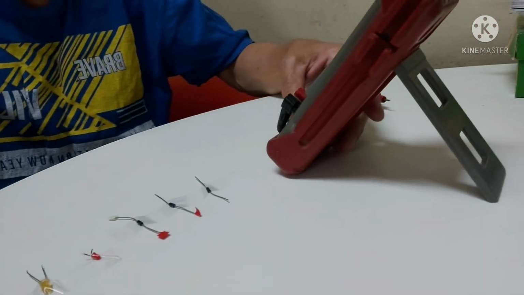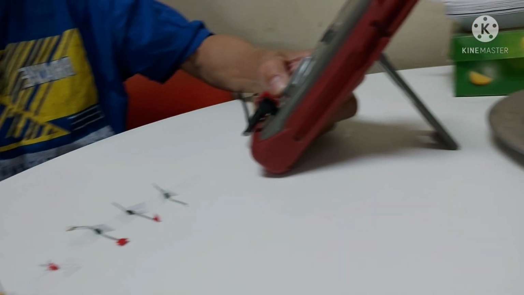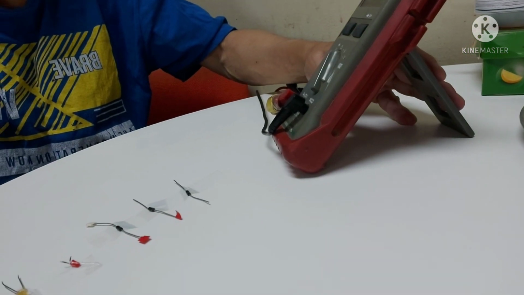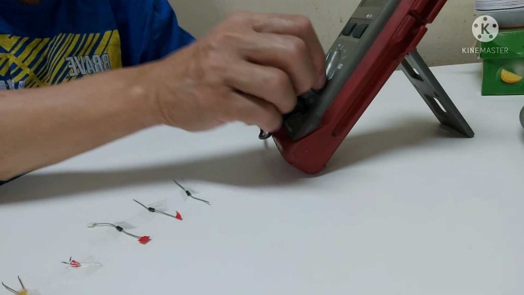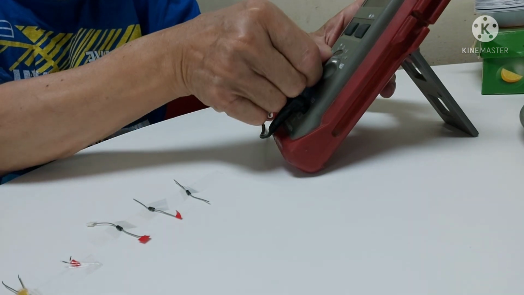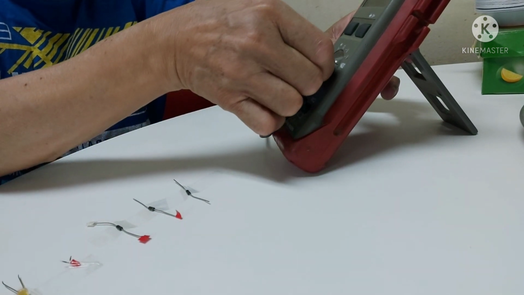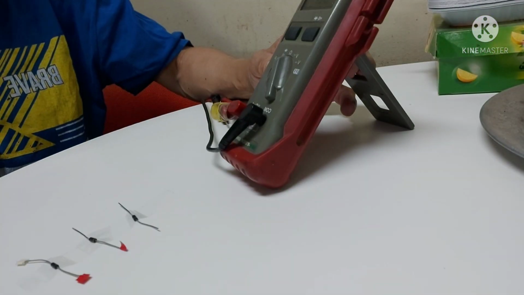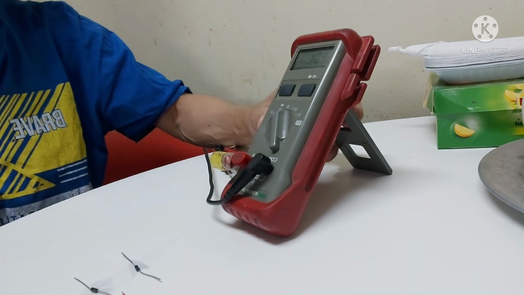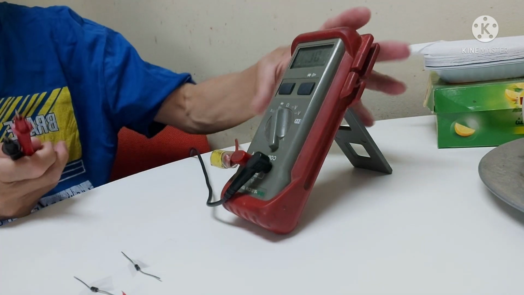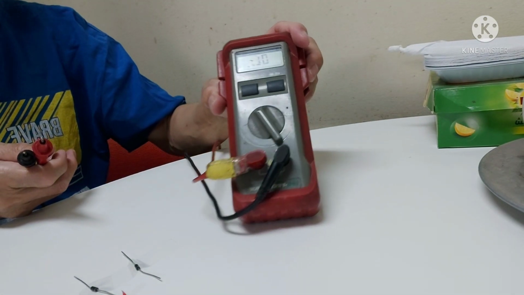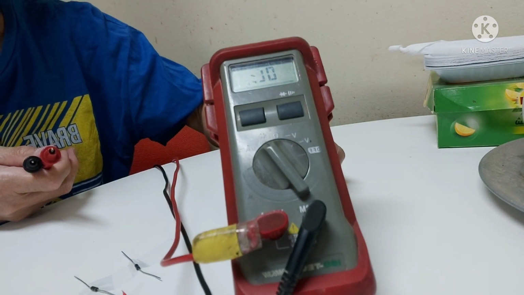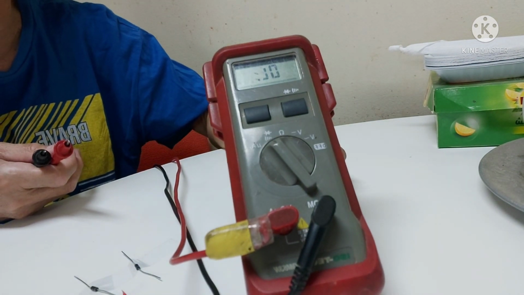And this is the multimeter. It shows you the reading of the multimeter. I will put it in the diode test. This is the setting in the diode test.